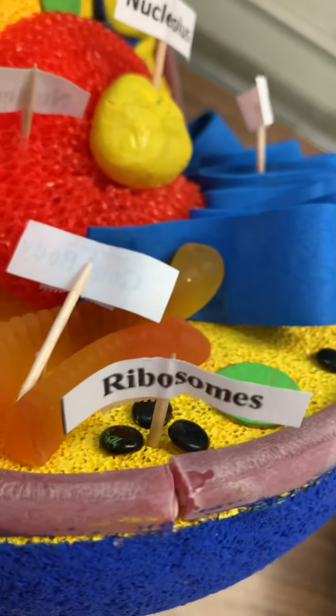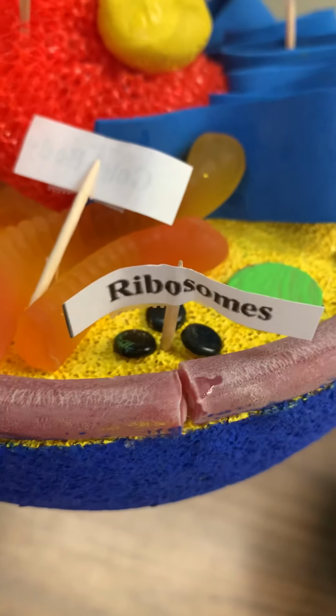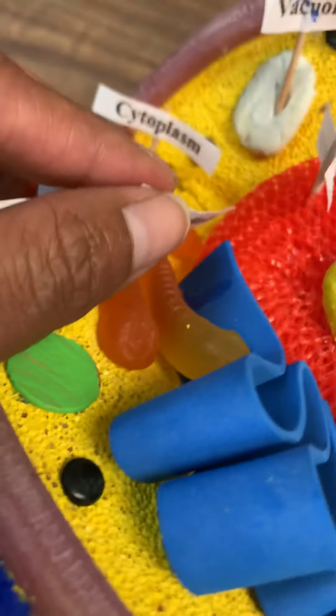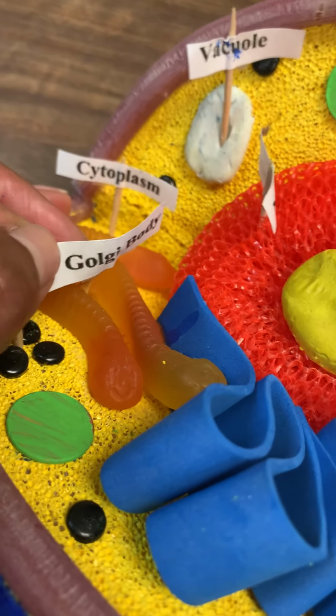And also a part of this, we see here our ribosomes again, structures for making proteins, very important. And we have the Golgi apparatus, and let me get a good look at the Golgi apparatus here. This is what packages the proteins and prepares them for transport.